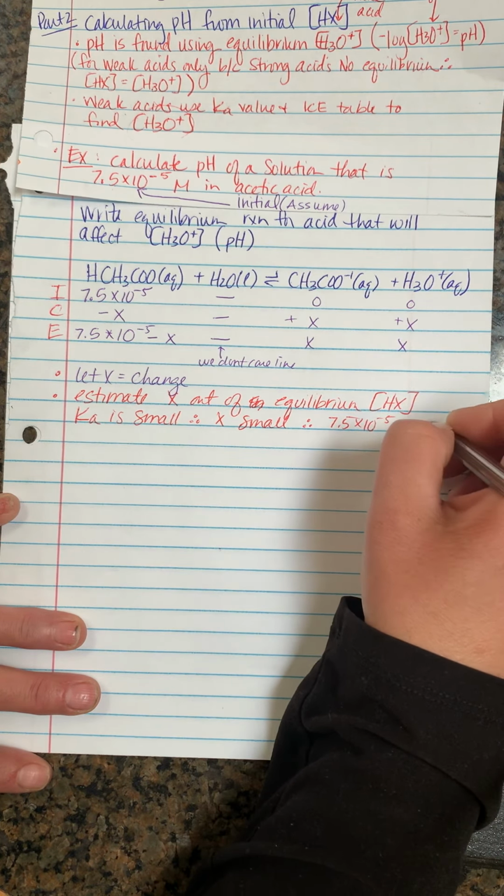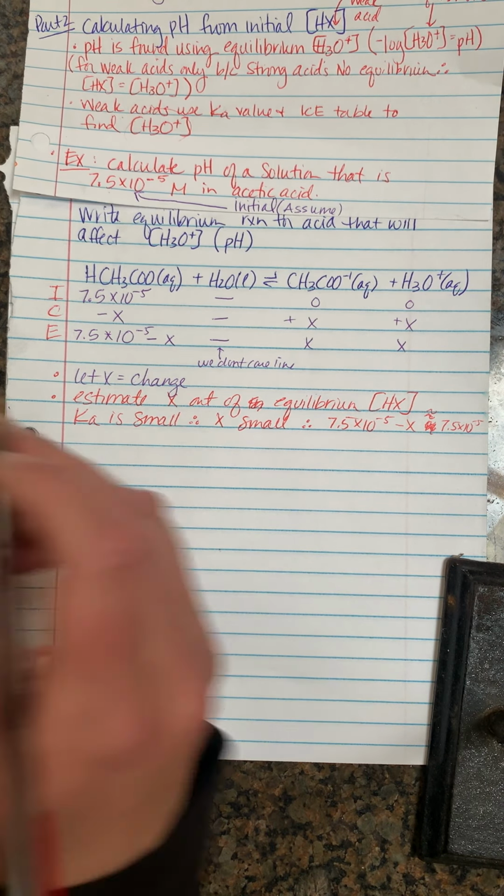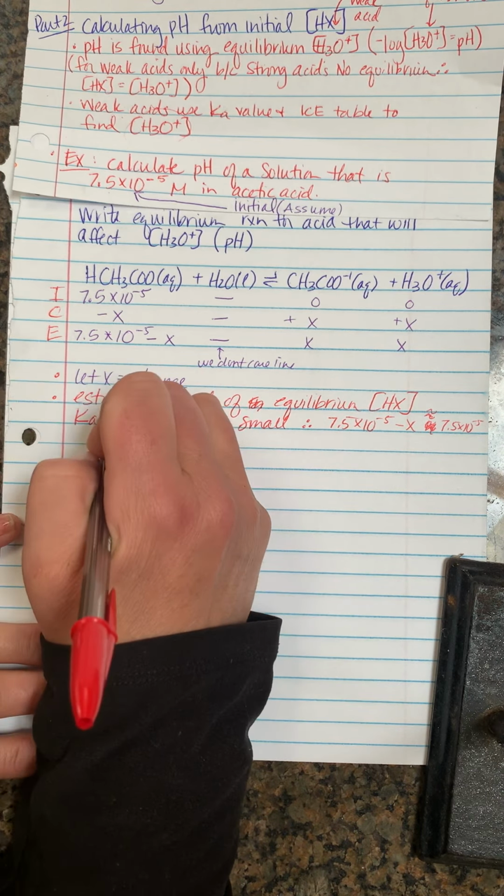Okay, so the way that I usually explain this is that X's value is negligible compared to the initial concentration.